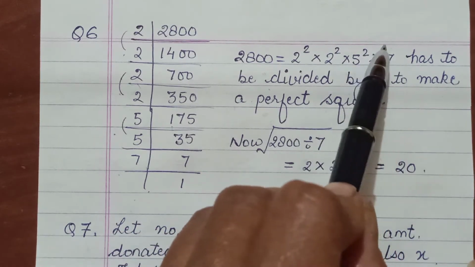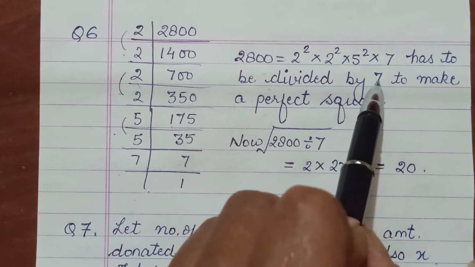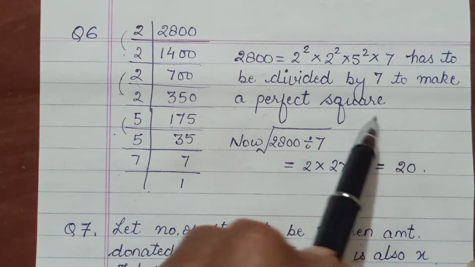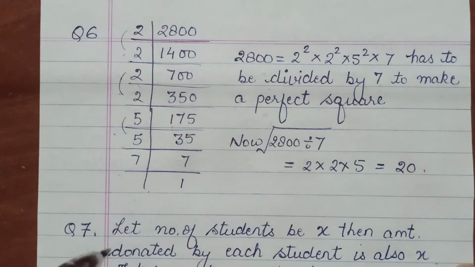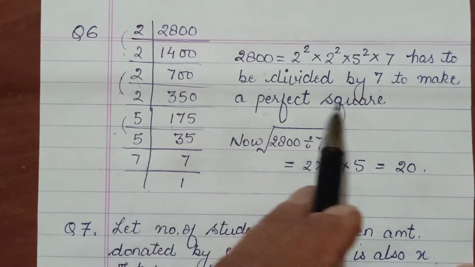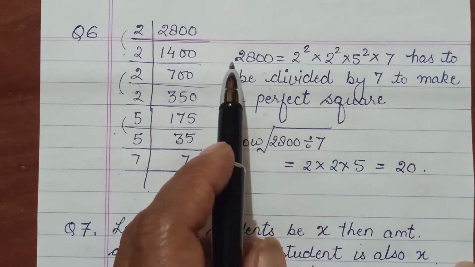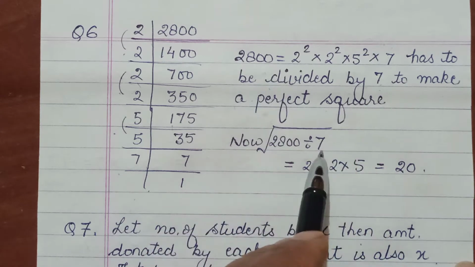So whatever is left unpaired, either you multiply to make its pair or you divide and remove it, so that you only get squares. That's what your question is. We have to make it a perfect square. And the perfect square so obtained will be now what? 2800 you have divided by 7.